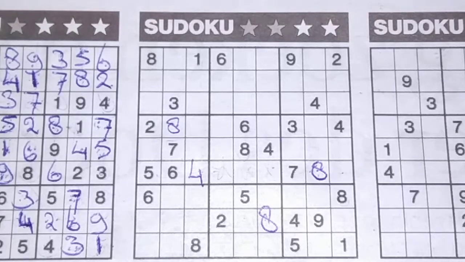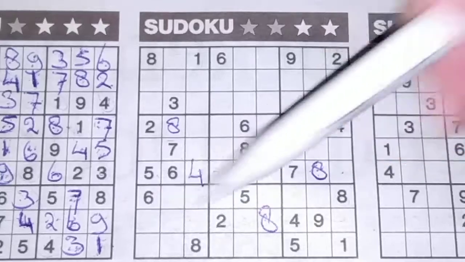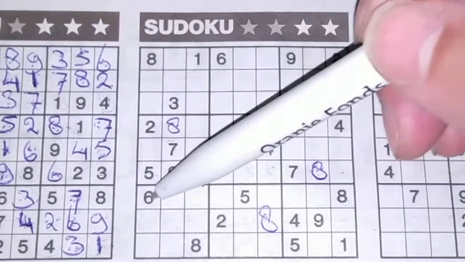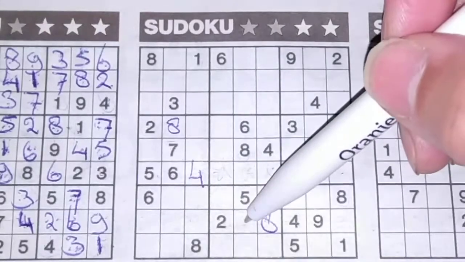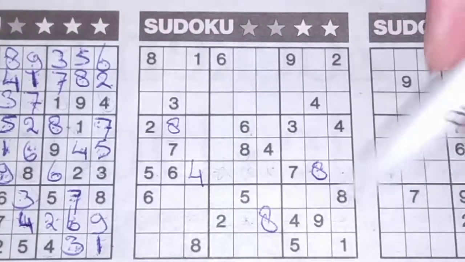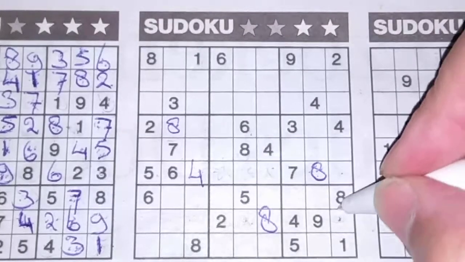How about the 6 in this row? 5 missing numbers. One of the missing numbers is a 6. I see here a 6 in this big square, so no 6s in these 3 boxes. In this box we have also a 6 in this column, so no 6 in this box. 1 box left for the 6, should be this one.